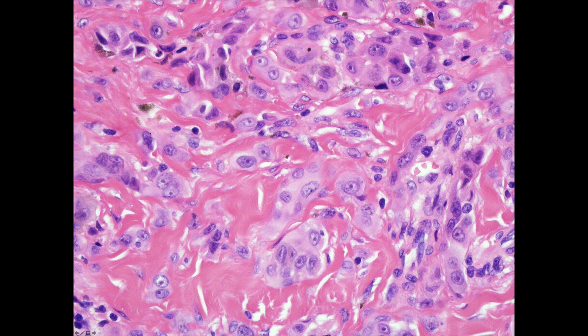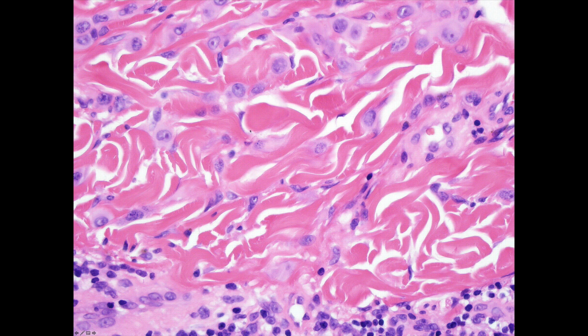Now, if you took this field on its own and you didn't have anything else, with this pigment, you'd probably think this was a melanoma, and I wouldn't blame you. So you need to make sure that you've seen all of a lesion before you come to a diagnosis. I think the next slide is the deep part. Yes, it is. There's the depth of the lesion, and you can see the cells are considerably smaller. The nuclei are smaller, so there's good maturation with depth.